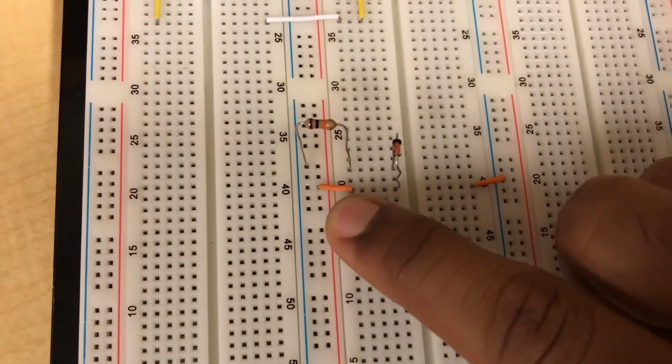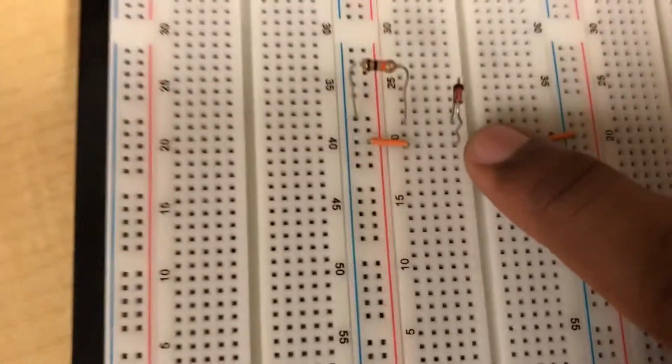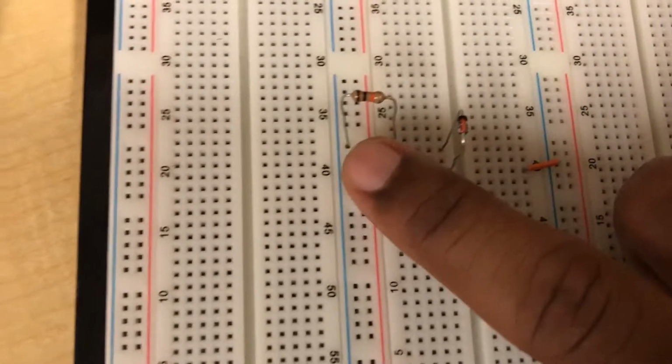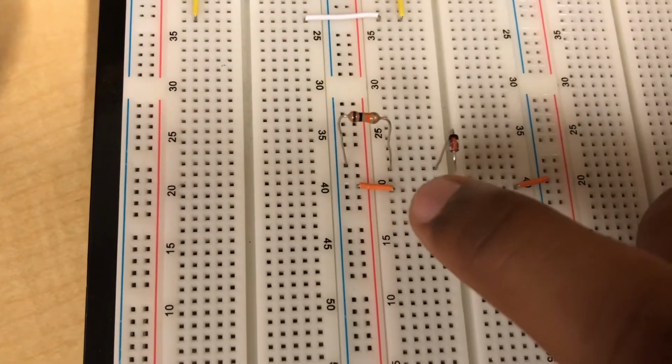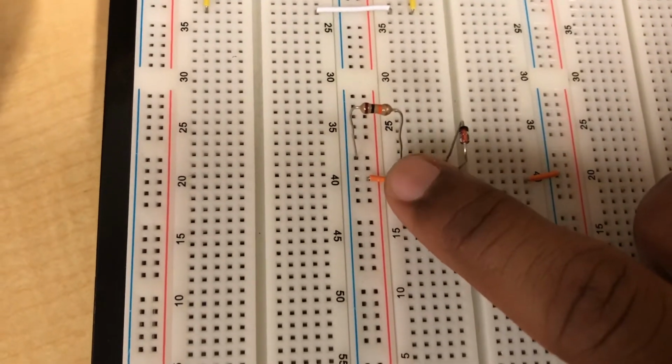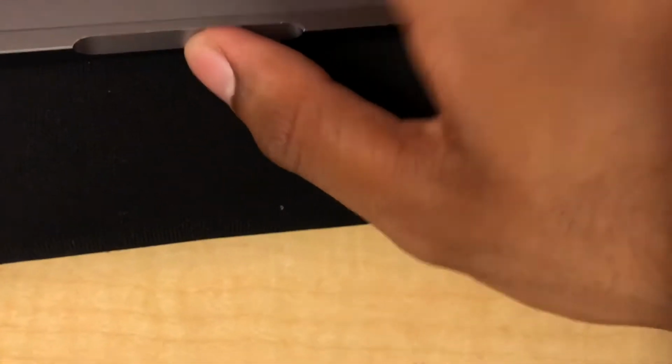Current flows in from positive 5 volts, goes through this diode right here, and then flows out back to ground through this resistor. We can measure the current across this resistor and the voltage across this resistor and the current through this circuit, and do a plot of the voltage versus the current, and we get a chart that looks something like this.